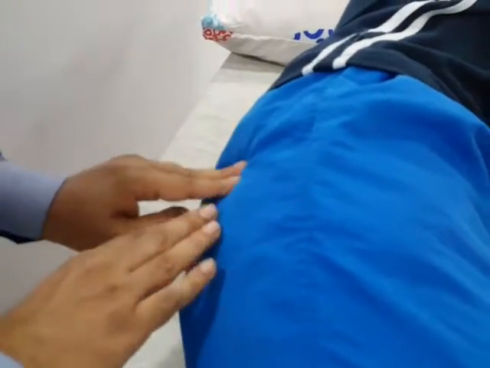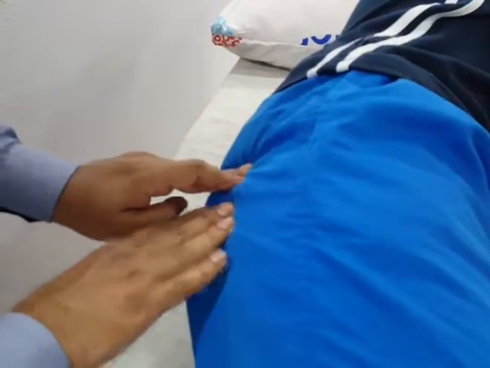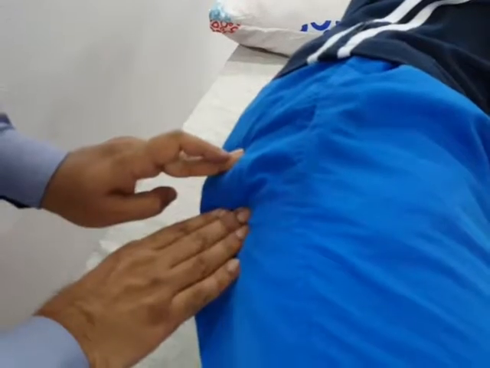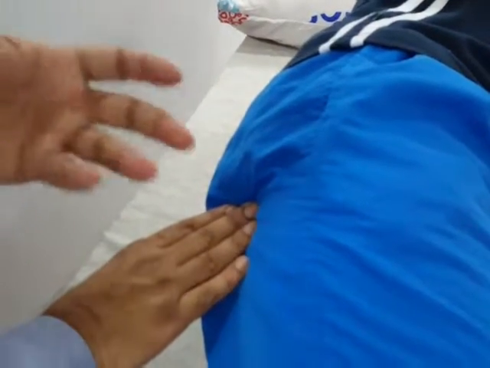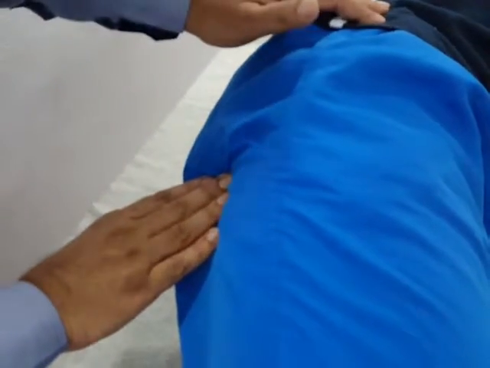Secondly, if there is any tenderness a little bit inferior to that, there's the ischial tuberosity where the origin of the hamstring muscles comes. So if there is tenderness over that area, that means he might be having a hamstring tendinitis or an ischial tuberosity bursitis.